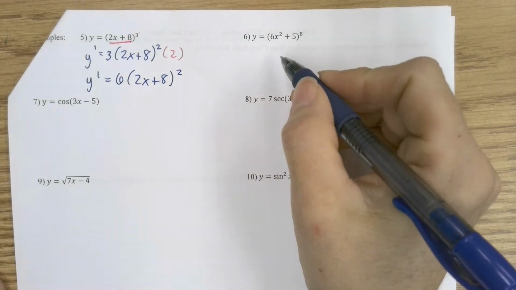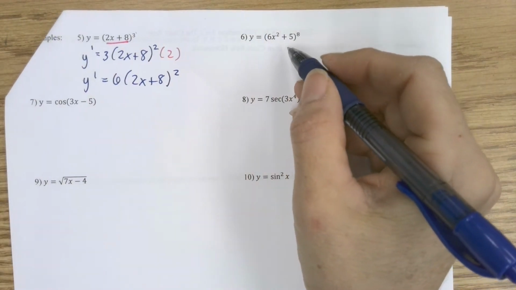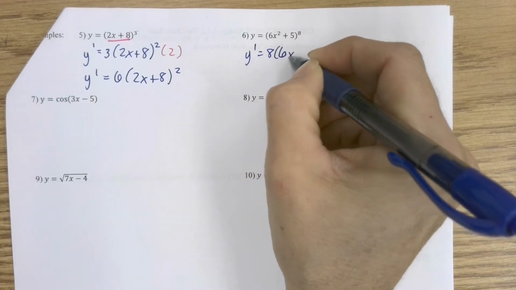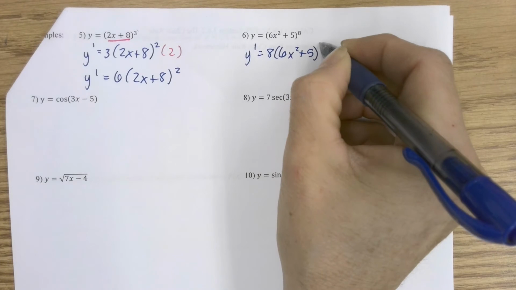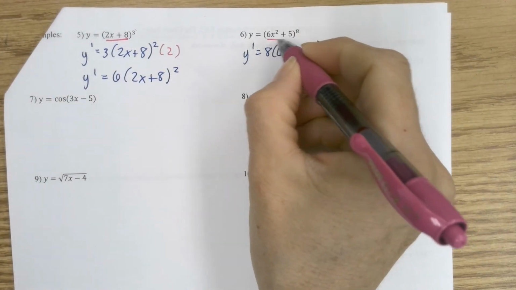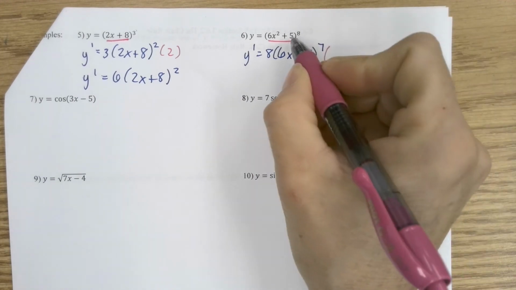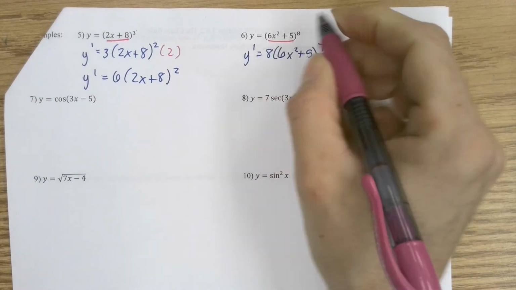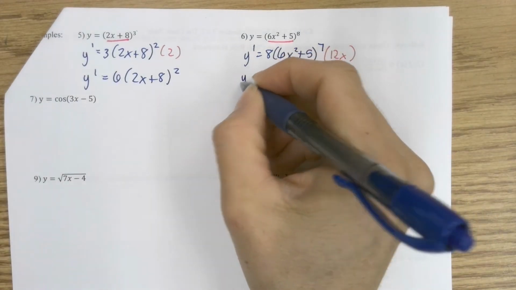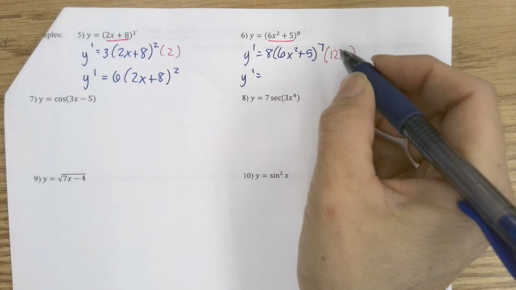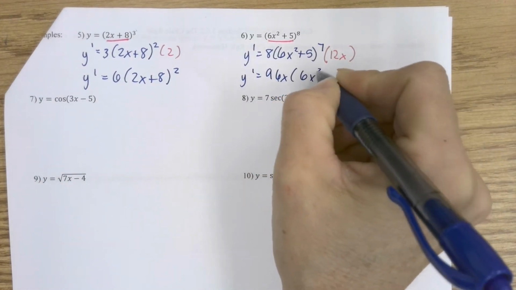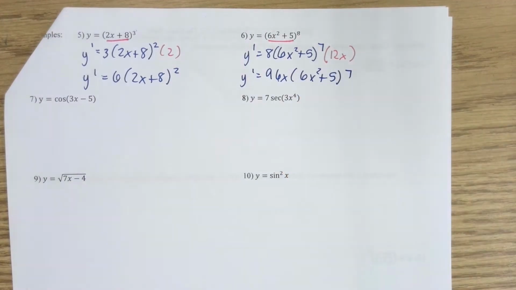We've got another example, number 6, which is in kind of a similar setup. We're going to pull our 8 out to the front times 6x squared plus 5, drop our power down to a 7, and then we are going to multiply by the derivative of the inner function, which would be 12x. So our last step is just to clean up and combine anything that we can. 8 times 12 is going to give us 96x times 6x squared plus 5 to the 7th power.